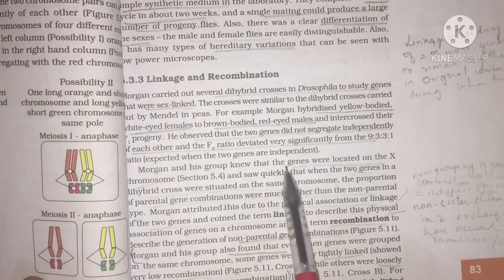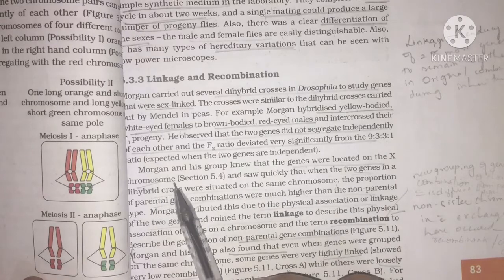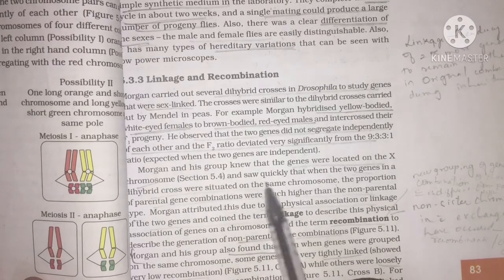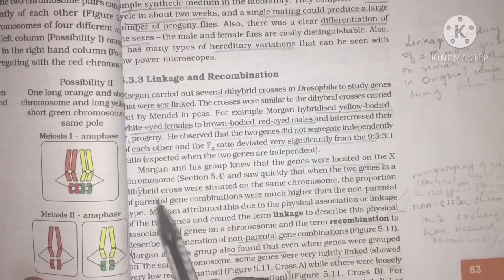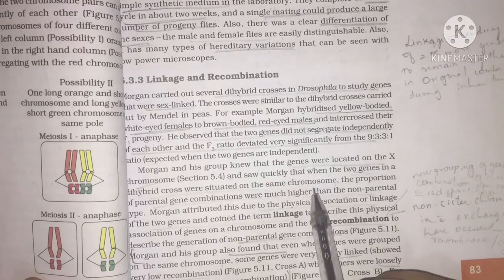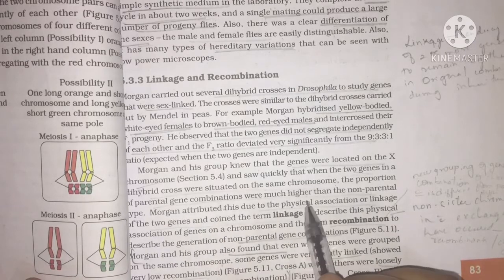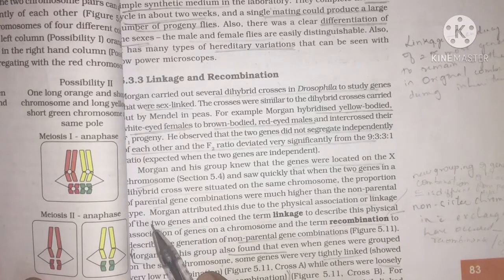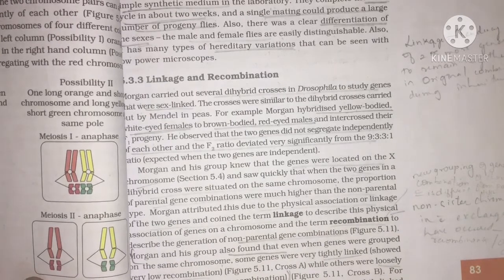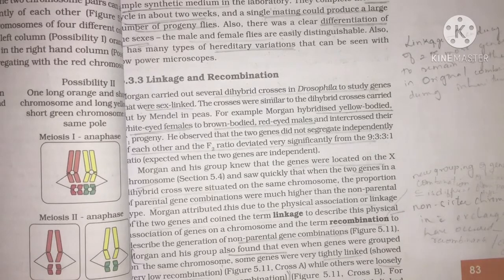Morgan and his group knew that genes were located on the X chromosome. As we have said, when it is sex-linked, it is on the X chromosome. And he saw quickly that when the two genes in a dihybrid cross were situated on the same chromosome, the proportion of parental gene combinations was much higher than the non-parental type. How is it possible, we shall see here.